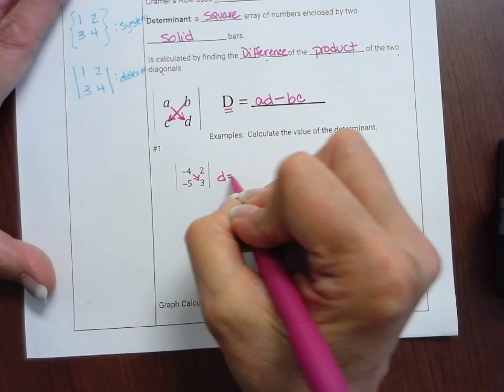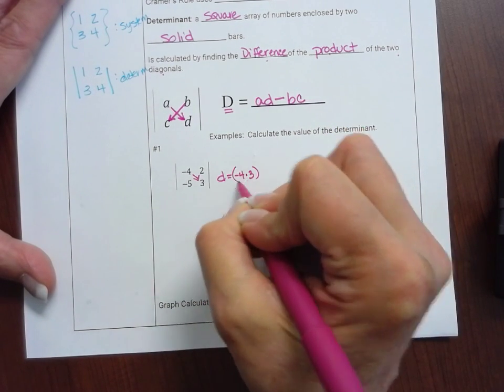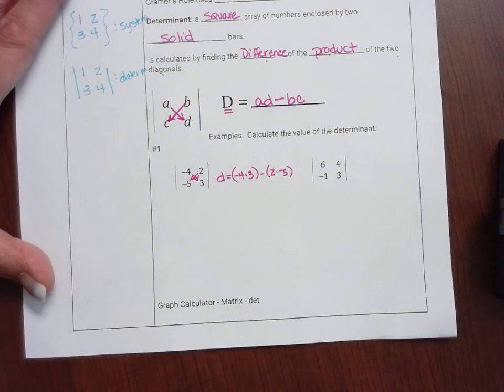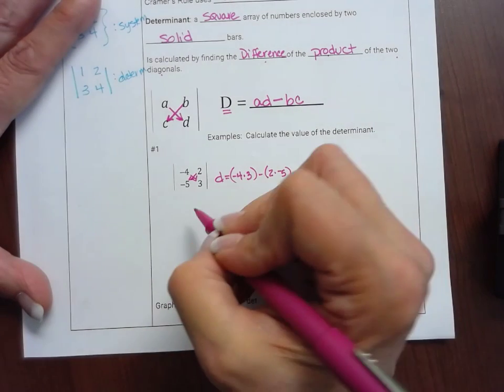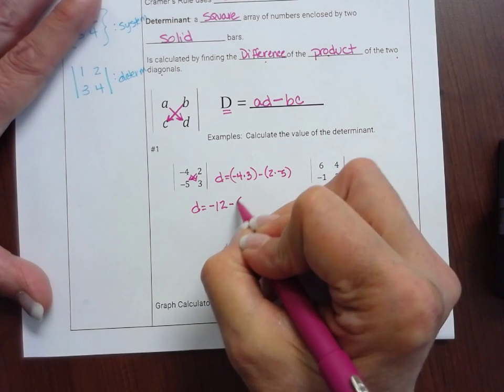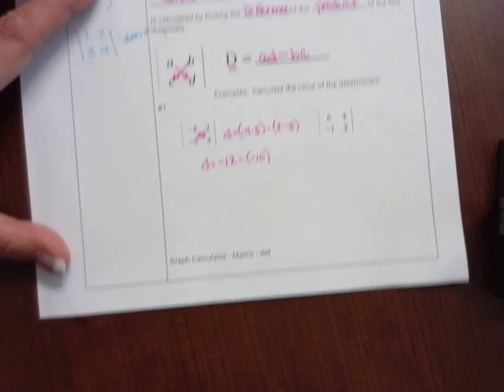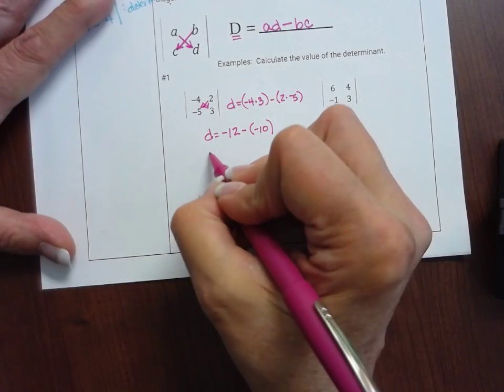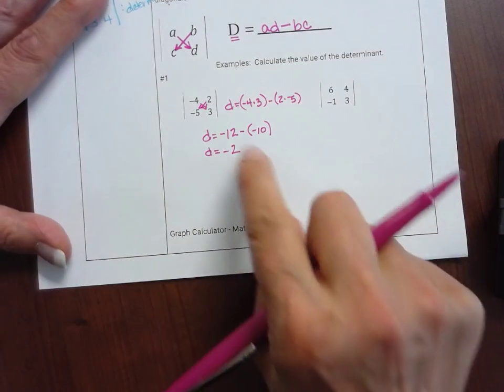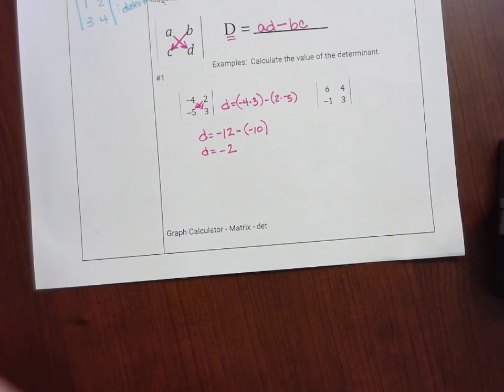I'm going to have -4 times 3, and I'm going to subtract that from 2 times -5. So I get -12 minus a negative 10. And so my determinant is going to end up being negative 2, because the two negatives make the positive. Good. Easy peasy.